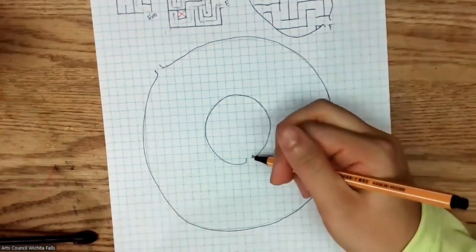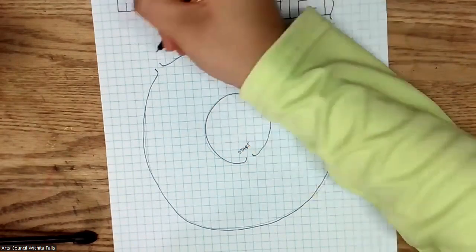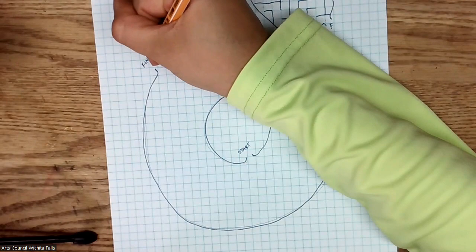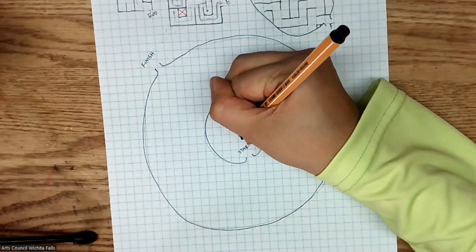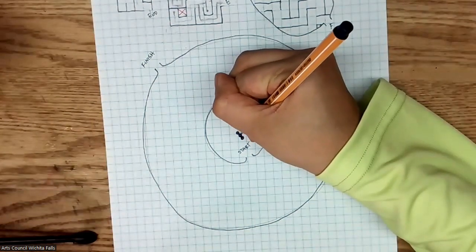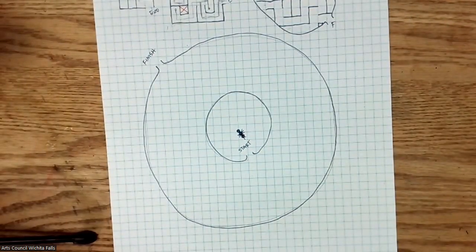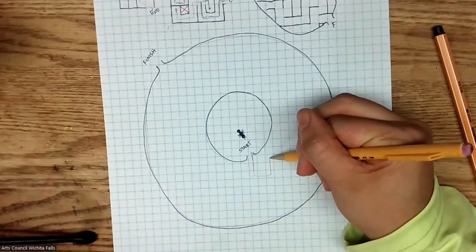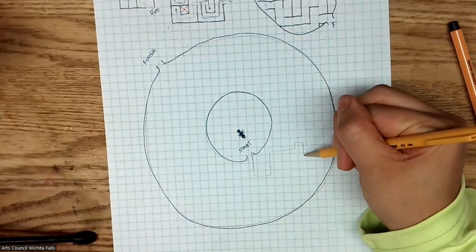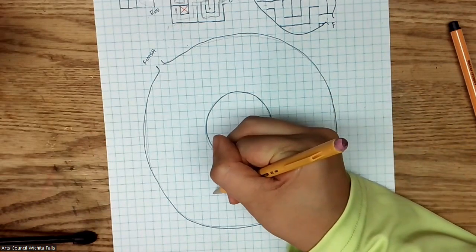Actually, I think I'm going to put my start in the middle here. Okay, so it looks like a little ant that's trying to escape. Starting by drawing my solution line, traveling in between the boxes.